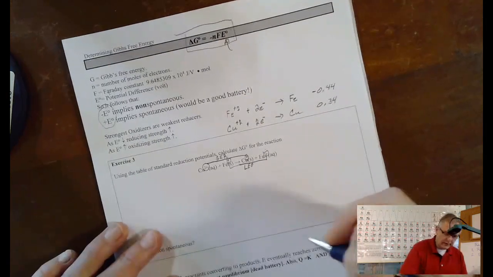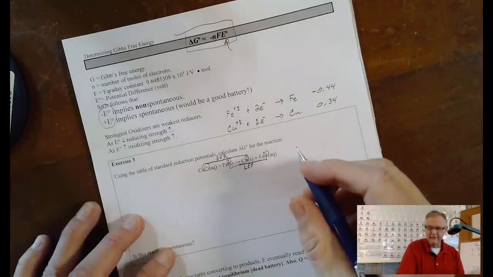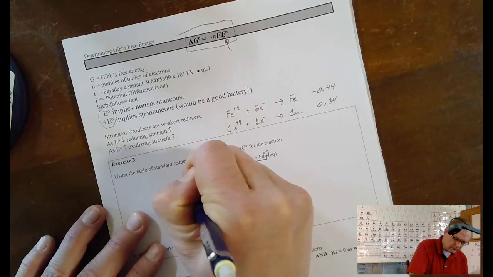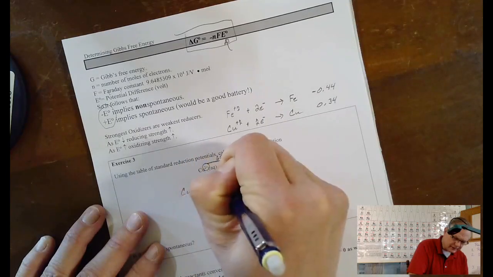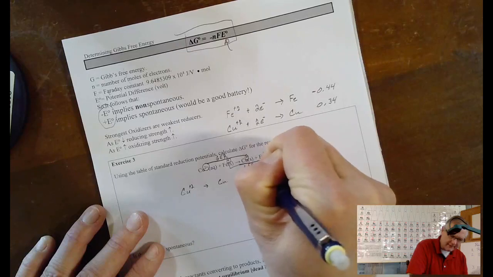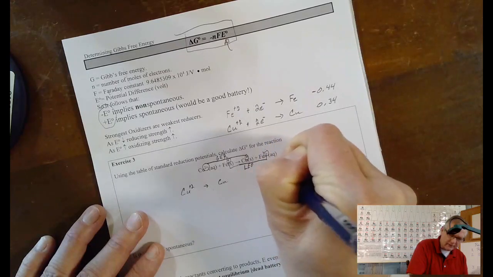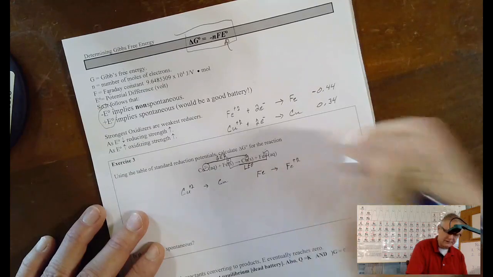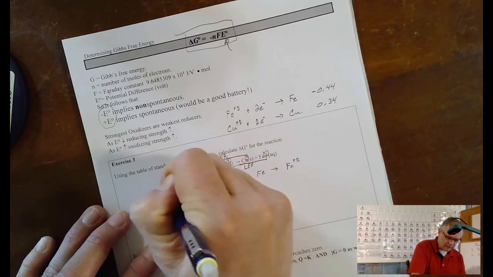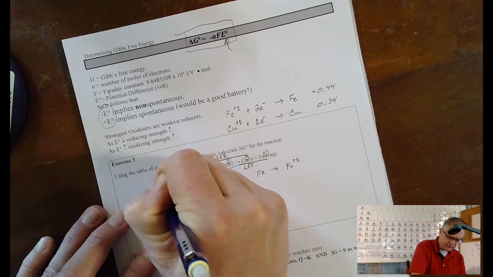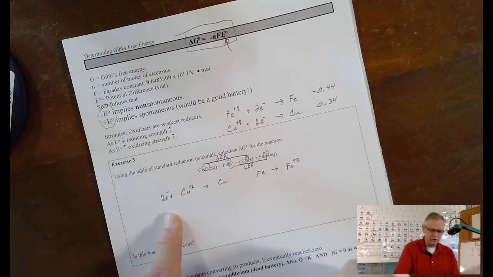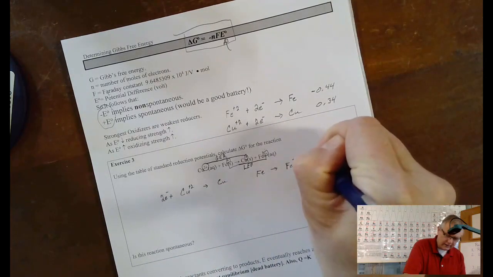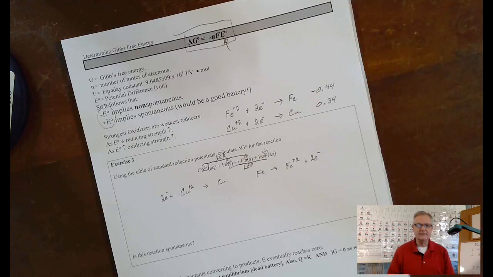So let's set up our half reactions. Number 1, I have Cu2+ yields Cu, and number 2, I have Fe yields Fe2+. On this side, I'm going to have to add 2 electrons to get the charge to be 0 and 0, and I have to add 2 electrons on this side to get 0 and 0.